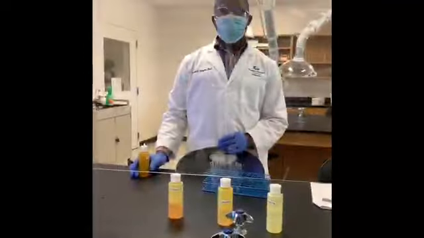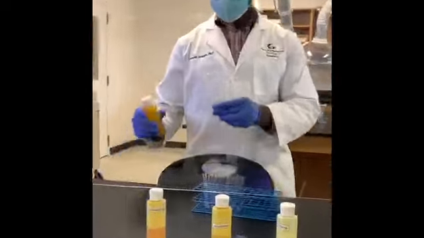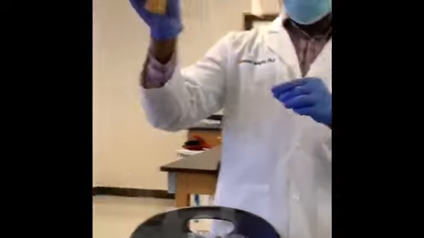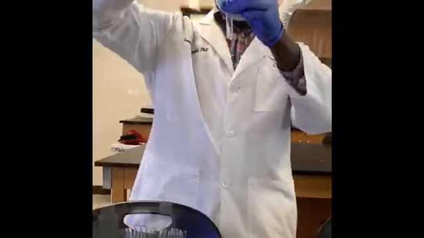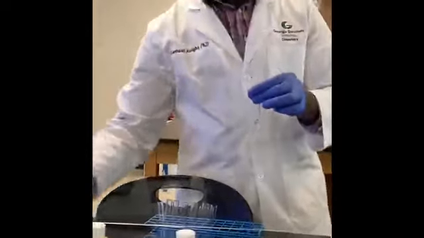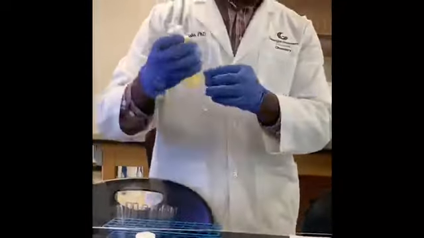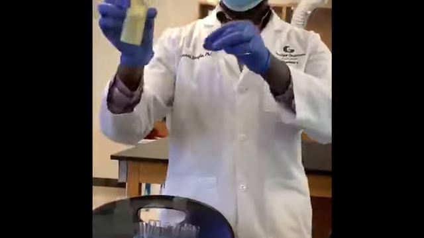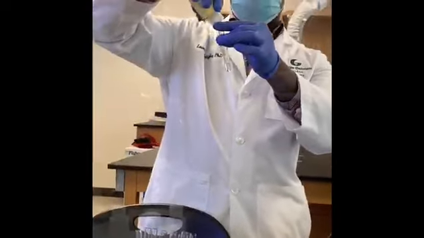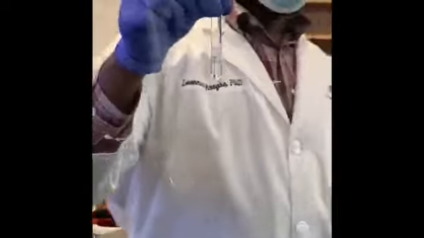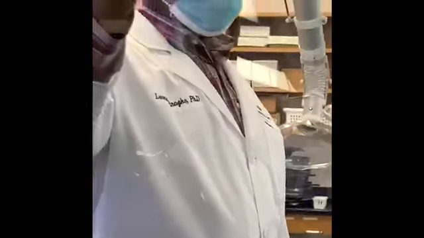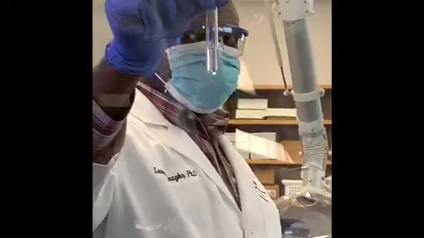It will be ethanol and acetone. Ethanol, about the same amount of acetone. Shake it, let it settle, and make your observation.